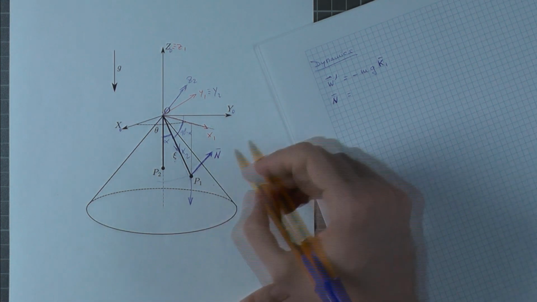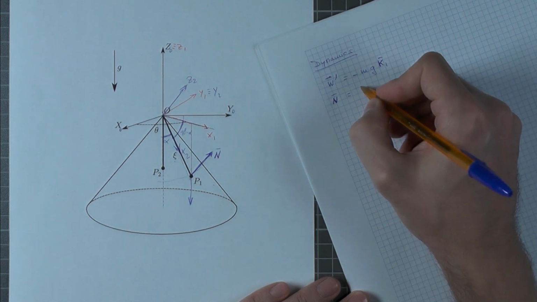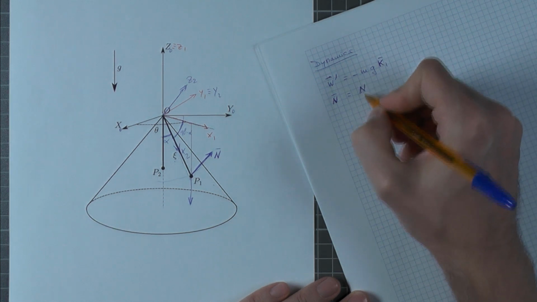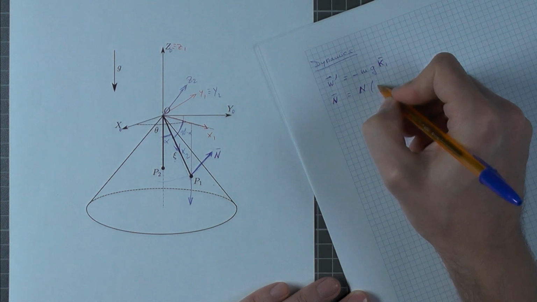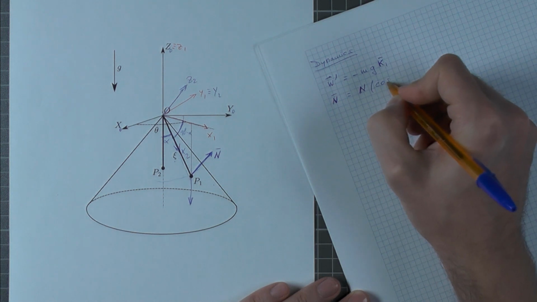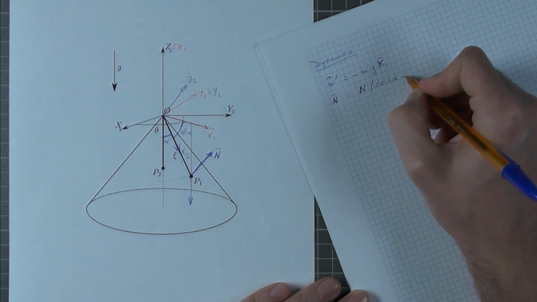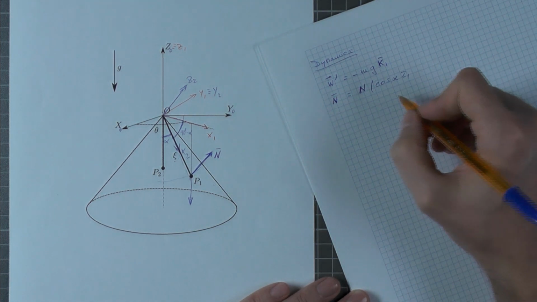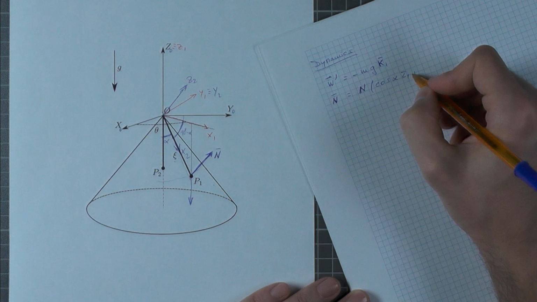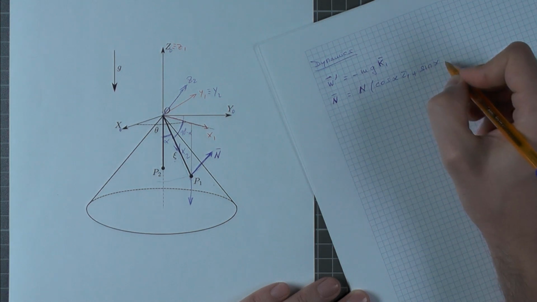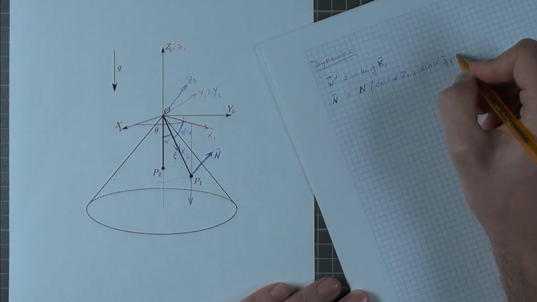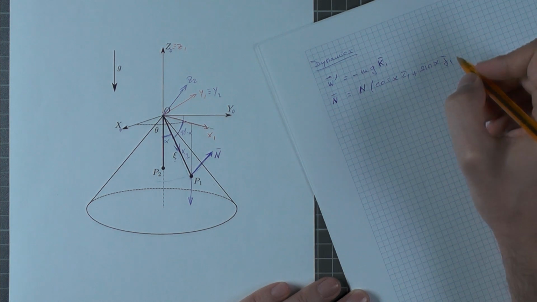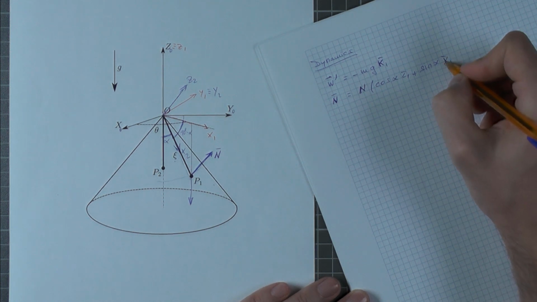So this gives me an unknown magnitude of the force, which we are going to call N, and then the direction of this vector goes like this. So this is in the direction cosine alpha I1 plus sine alpha J1. I'm sorry, this is K1.